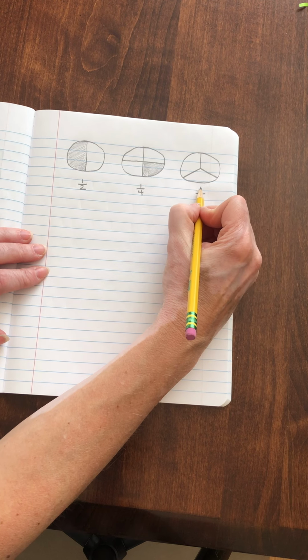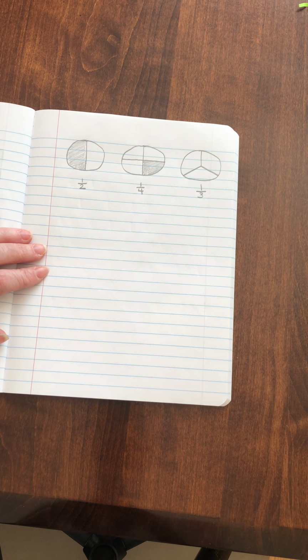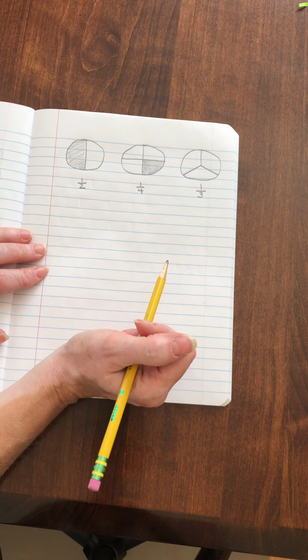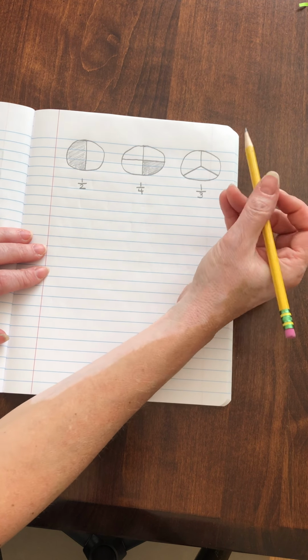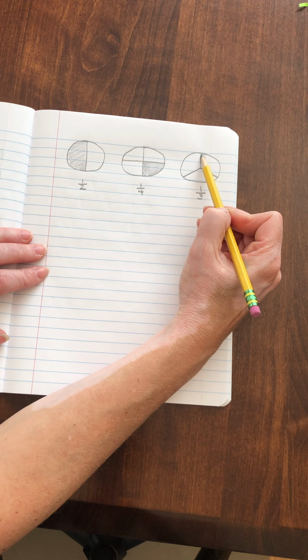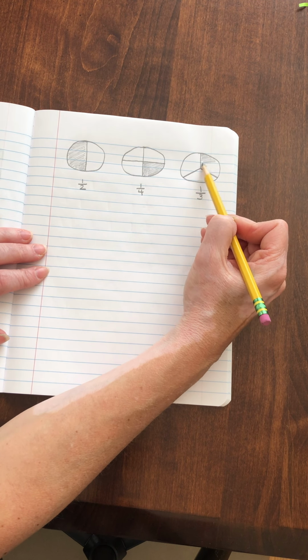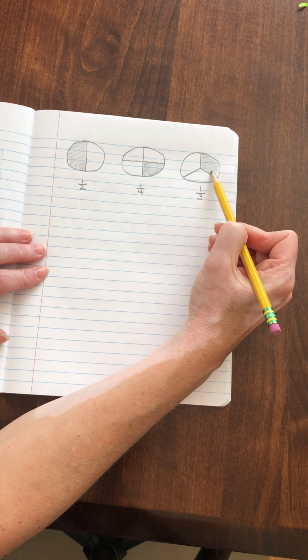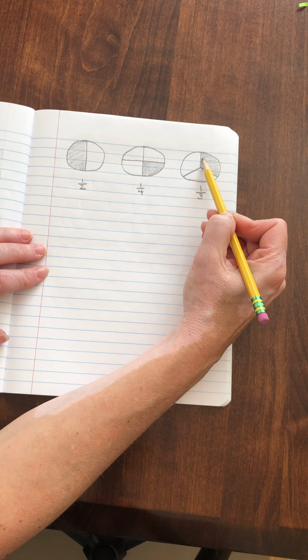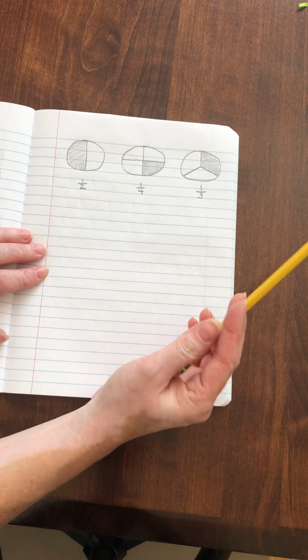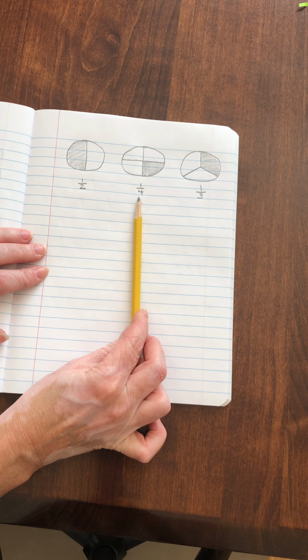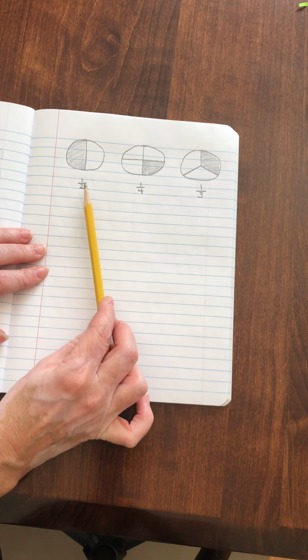I want you to shade that many of them. 1/3. Do that now. I'm going to shade my 1/3. You can pick any one of those 3 parts because they are equal parts. You can pick whichever one to shade. We have shaded 1/3. Look back 1 circle. You shaded 1/4, 1 out of 4 pieces, and 1/2.